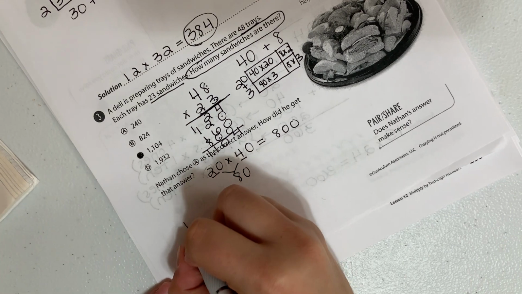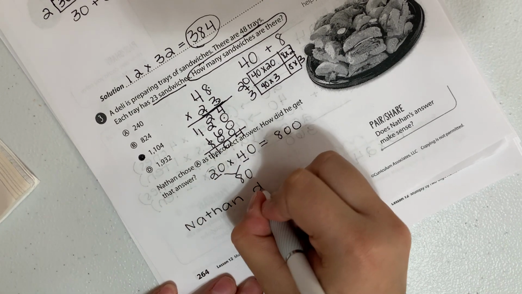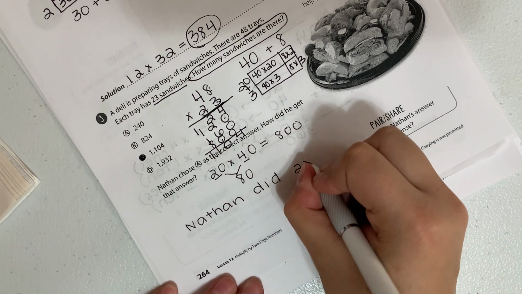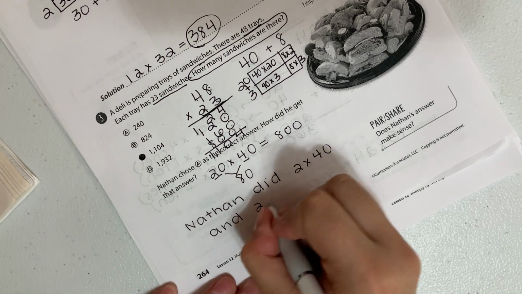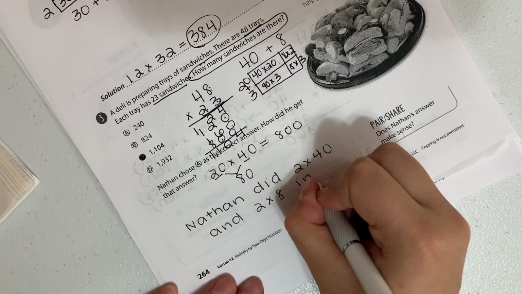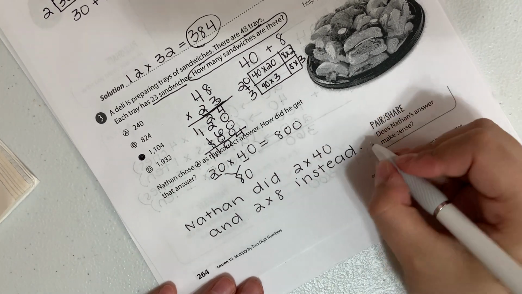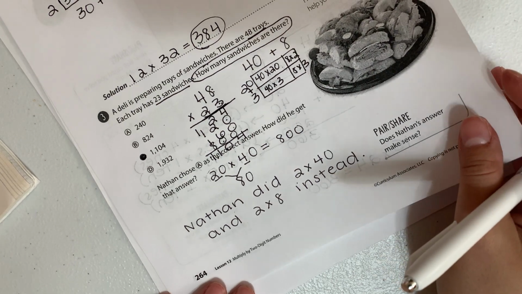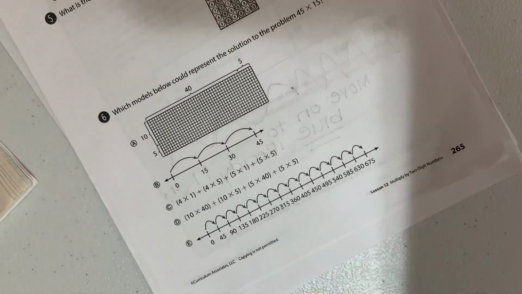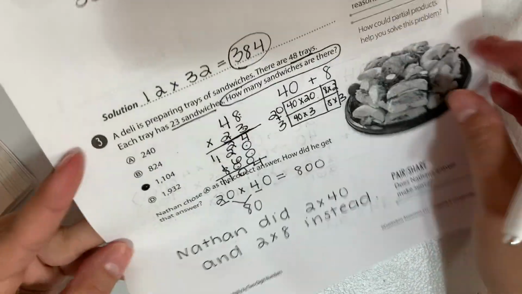So Nathan did 2 times 40 and 2 times 8 instead. Okay? So, that is number 3. Now again, if you need to pause to write any of this down, feel free. If not, we're going to move right on along to number 4.